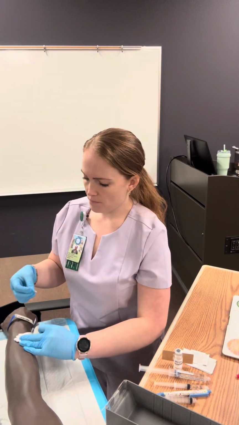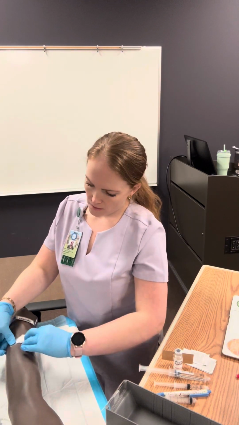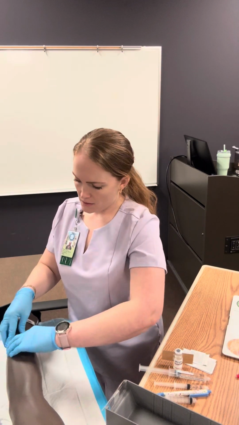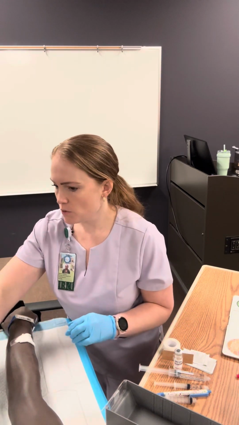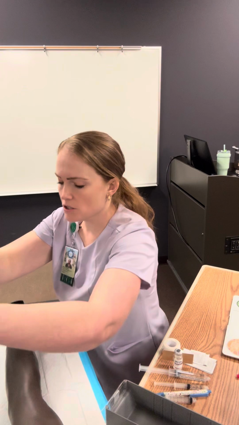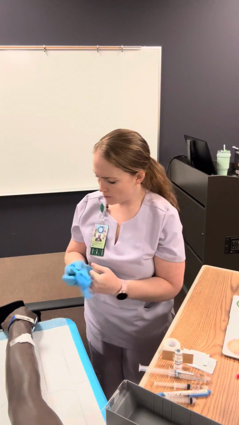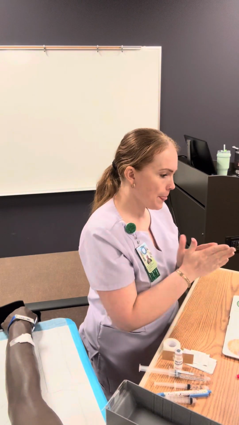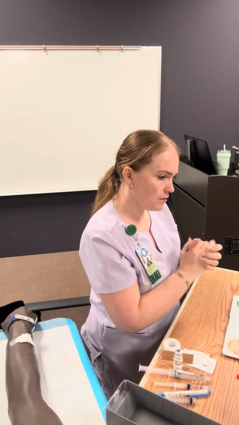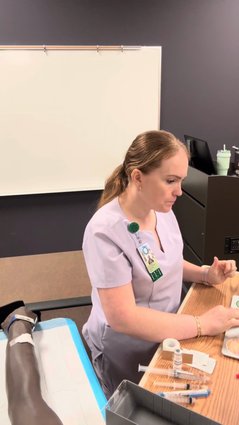My tape. Place that on nice and secure. All right, and I'm going to dispose of my medication, lines, remove my soiled gloves, perform hand hygiene. And I'm going to go in here to do my charting.